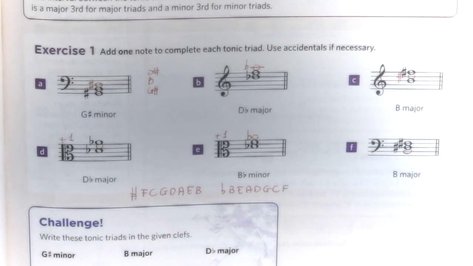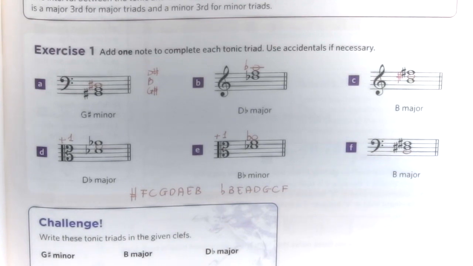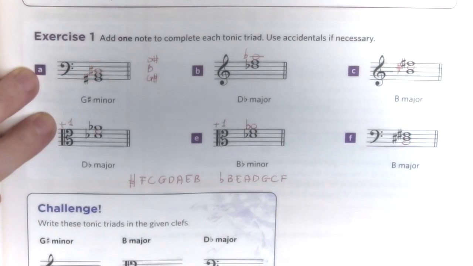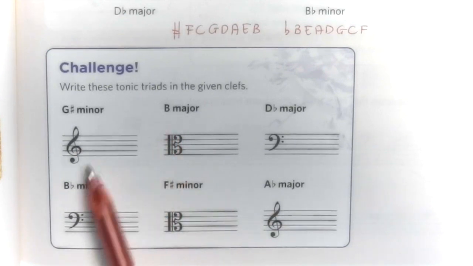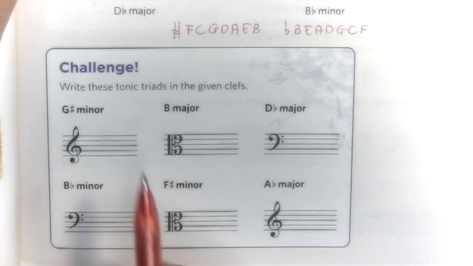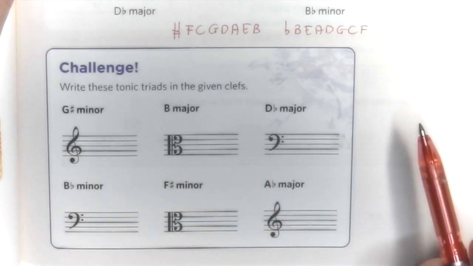I hope I made things clear. Let's move on because we have a whole chapter to make things clear about chords. And they are quite important no matter the instrument that you play. Let's do the challenge. They ask us to write the tonic triads in the chords. Of course, we need to add the accidentals.